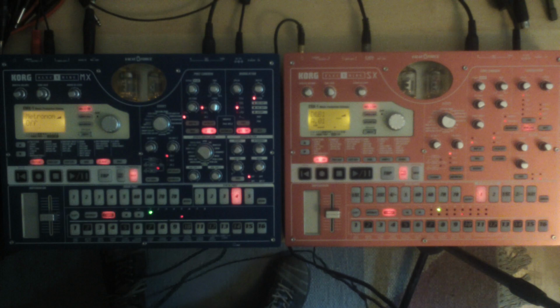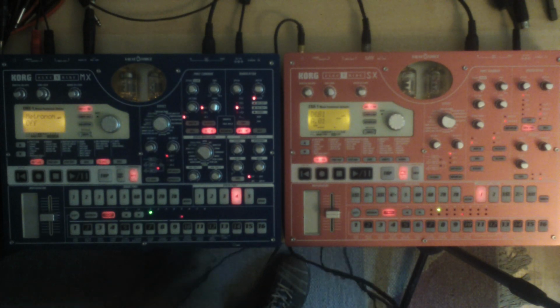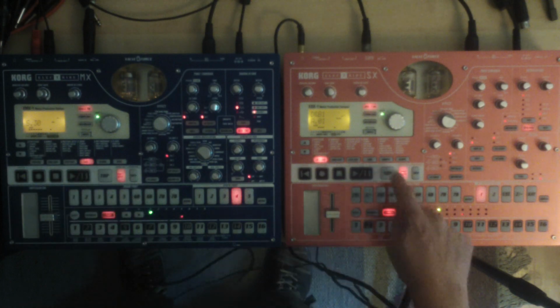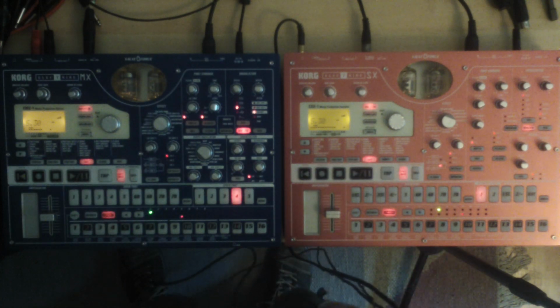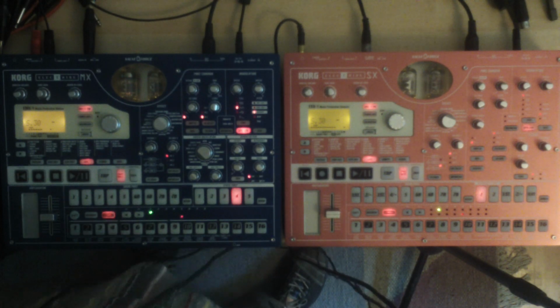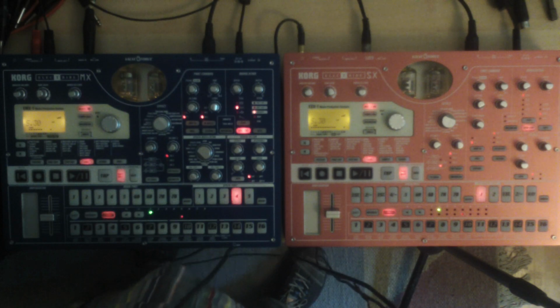Alright, so I hope that was interesting to you. I have a song set up which works in a MIDI setup for these two machines, but I'm going to post that a little later to let you hear what these two machines sound like when they are put in sync.